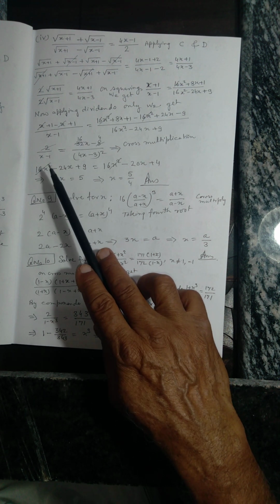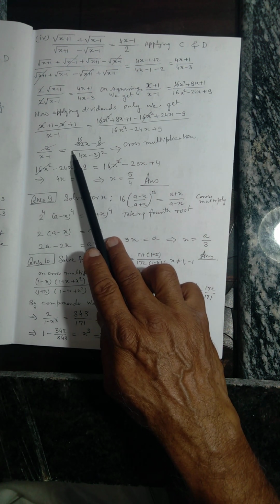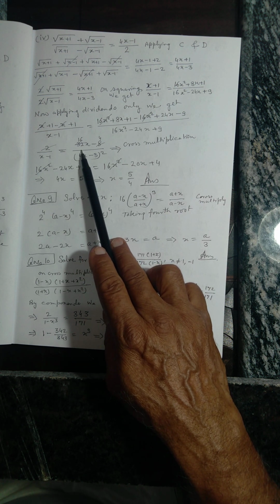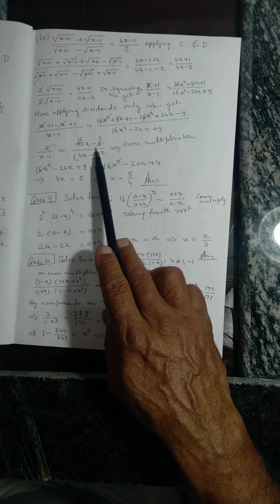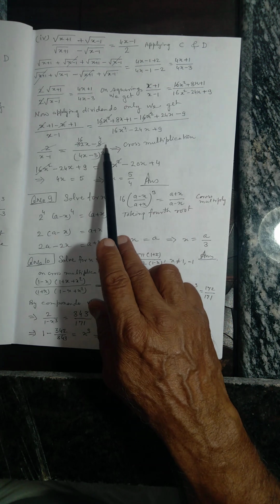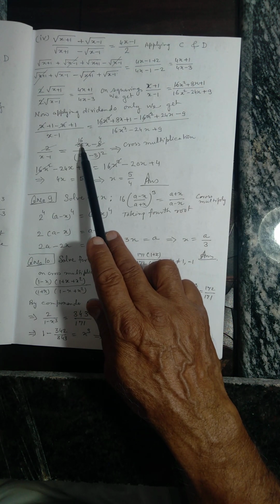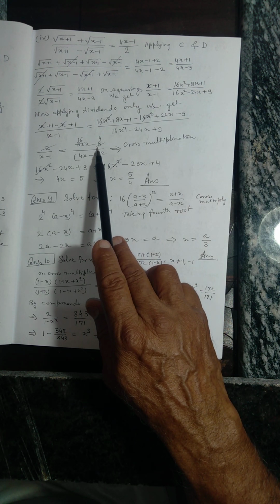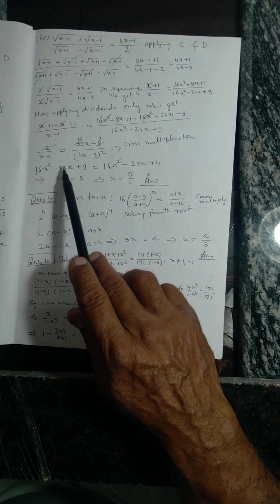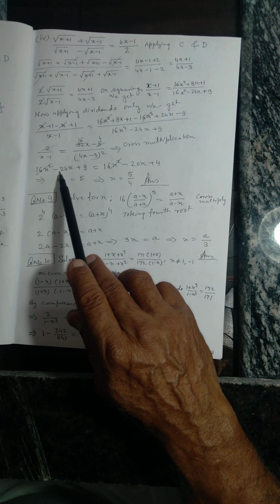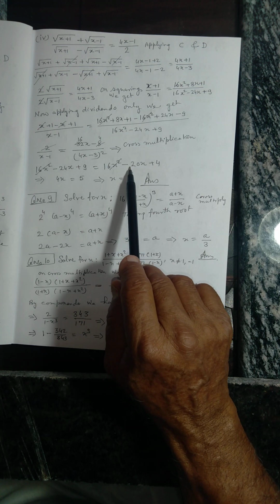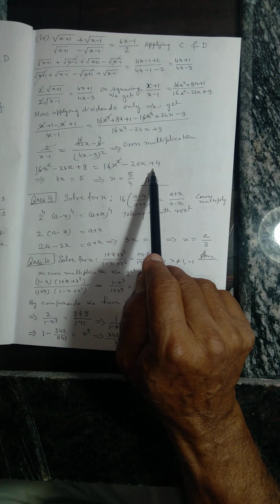with 2 upon (x minus 1) is equal to (32x minus 8) upon (16x square minus 24x plus 9). So this 2 will cancel with the 32 and the 8; here you will get 16 and from here you will get 4. By cross multiplying we get 16x square minus 24x plus 9 equal to 16x square minus 20x plus 4.